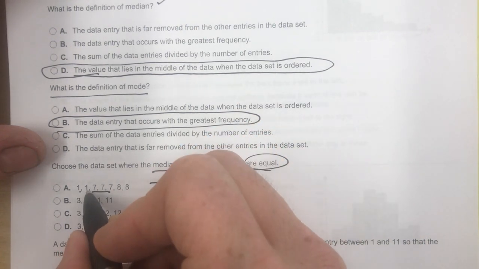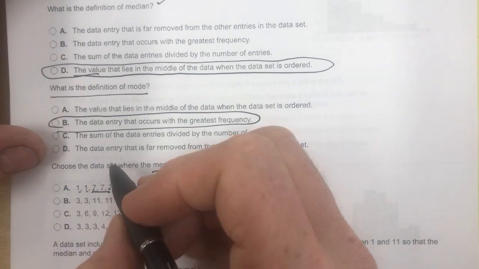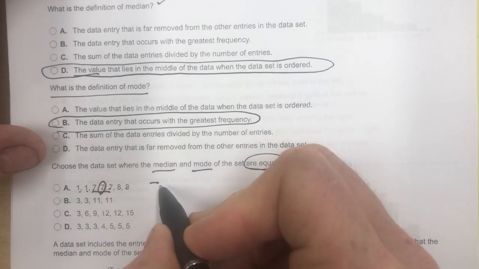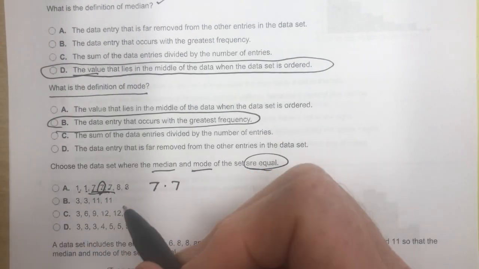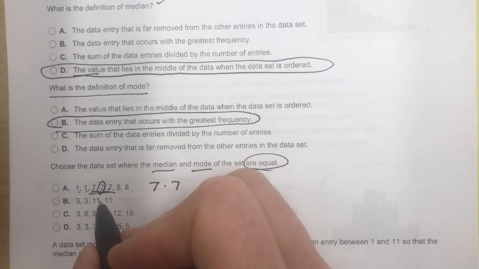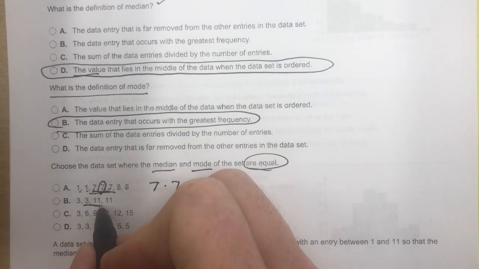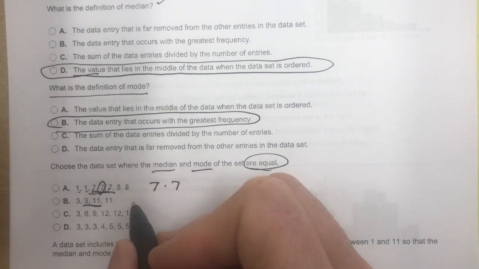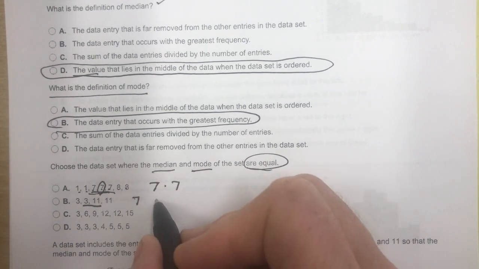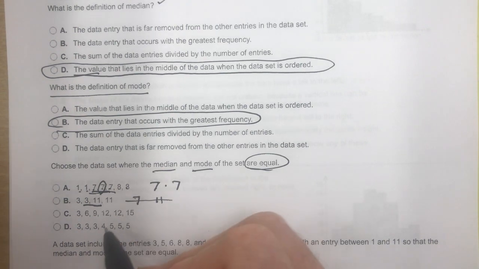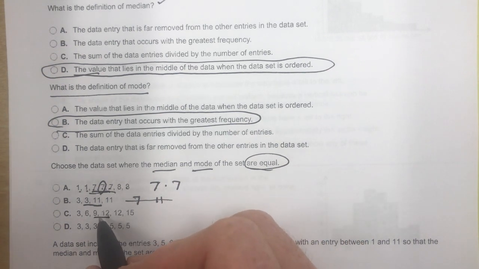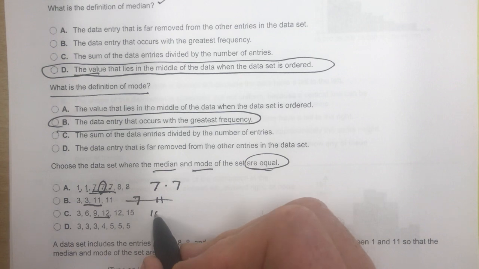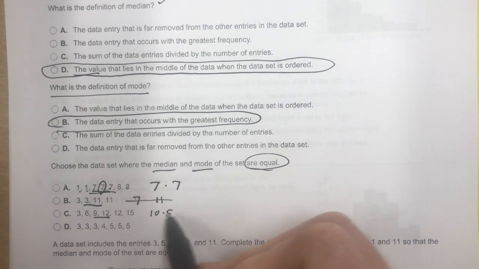Median's the middle number, so I have 1, 2, 3, 4, 5, 6, 7. 7 numbers, so right here in the middle is the 7. So I think that's my answer right there. Because my median's 7, that's what I have the most of. See, in this one here, I would add these two and divide by 2, which makes 7 for my median, and then my mode's 11. See, that ain't right. On this one, my median, okay, I would add these two. 9 plus 12 is 21. Divided by 2 would be 10.5. And my mode is 12.